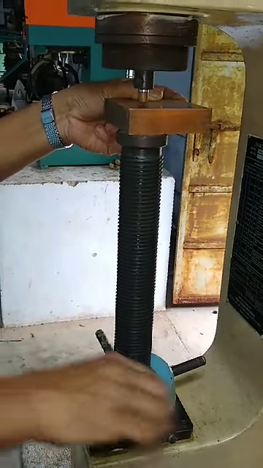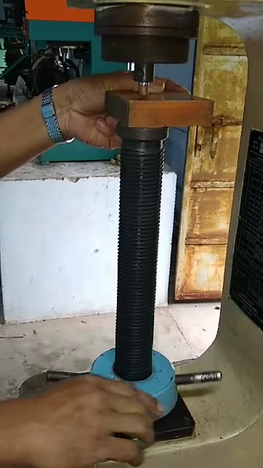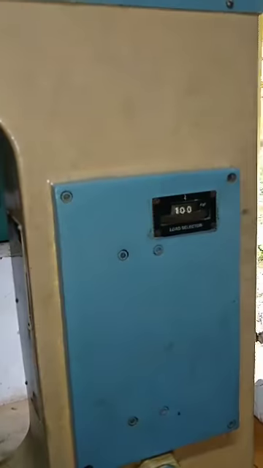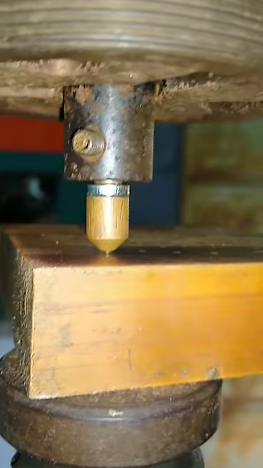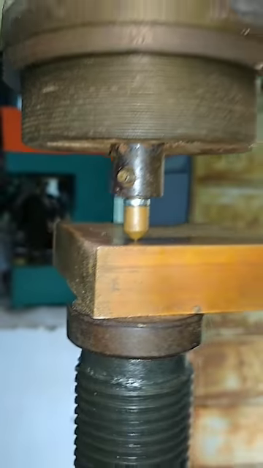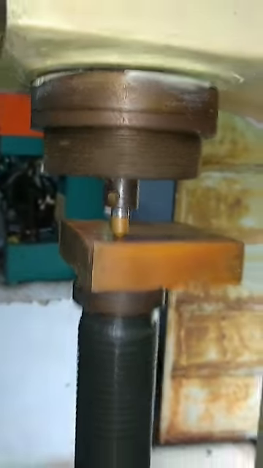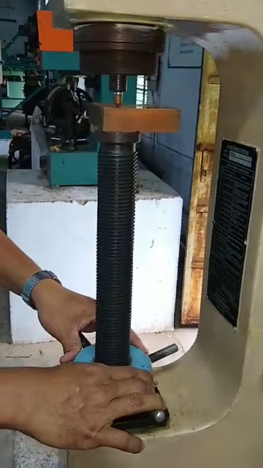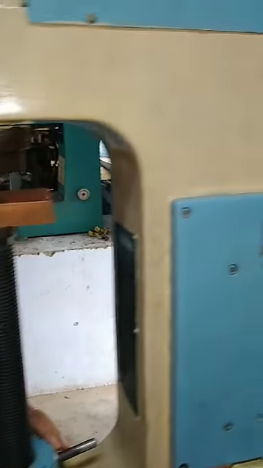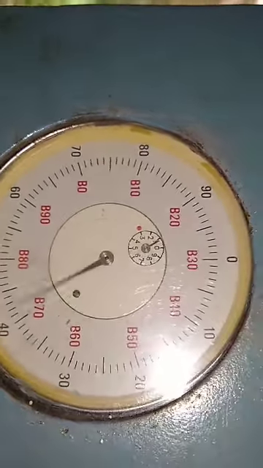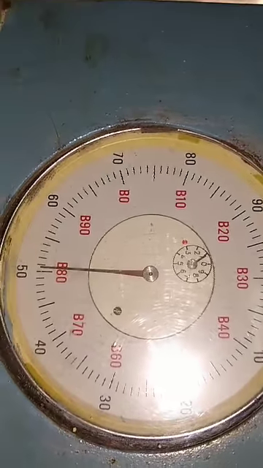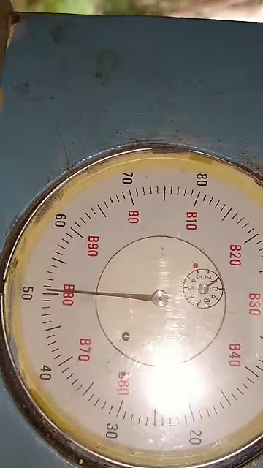Here you have to give the initial load. The initial load corresponds to 10 Newton. By raising the platform, I kept the material in the position of the indenter. The indenter will gently touch the material. Then raise the platform. The initial load applied on the specimen is 10 Newton, which can be shown in the dial. By raising the platform, the dial will rotate, so that you may see a smaller dial inside the larger dial.